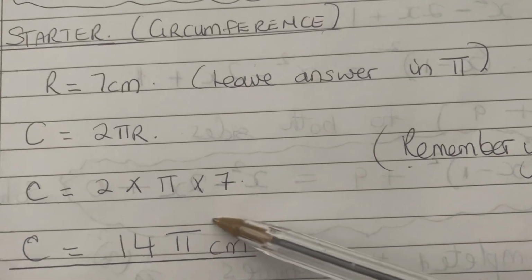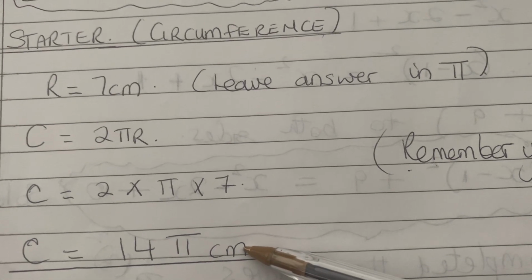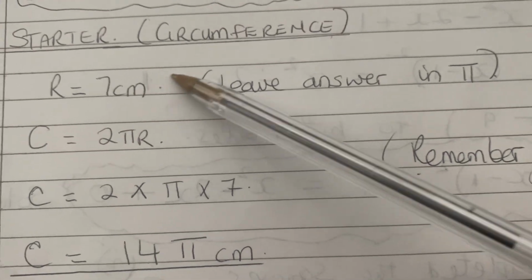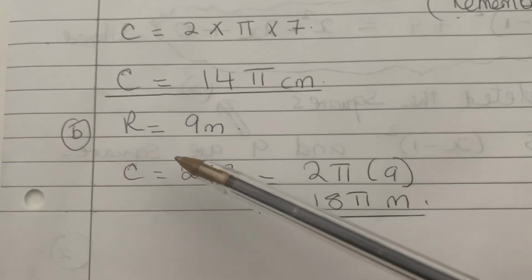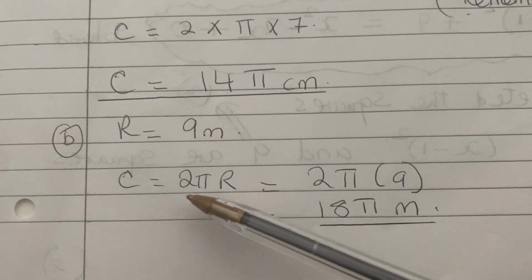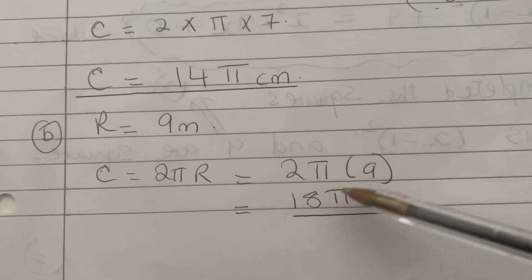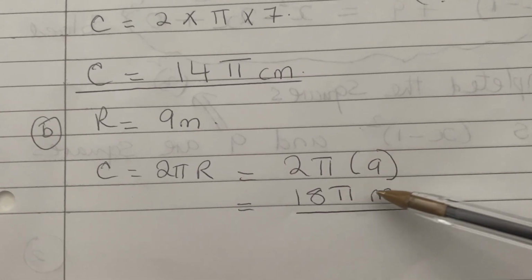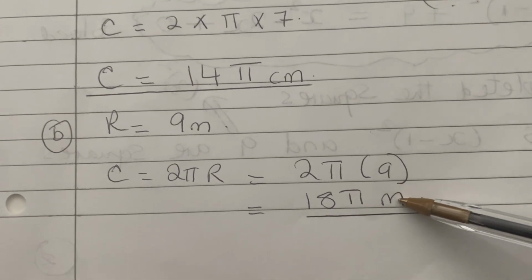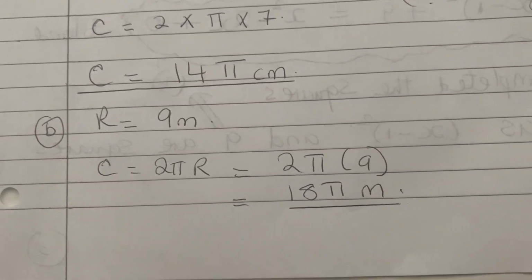Circumference is a length, so there are centimeters because our radius is in centimeters. Another one, r equals 9 meters. Remember your unit. So 2 pi r, which is 2 times 9, 18 pi, and then meters. So 18 pi meters because the radius is in meters.